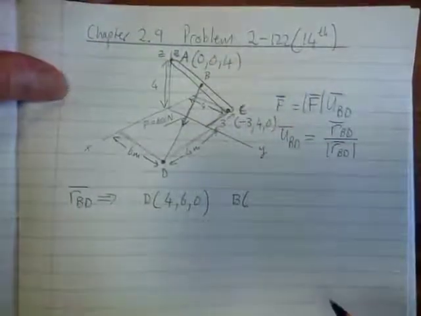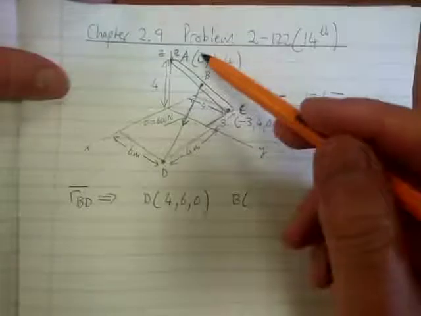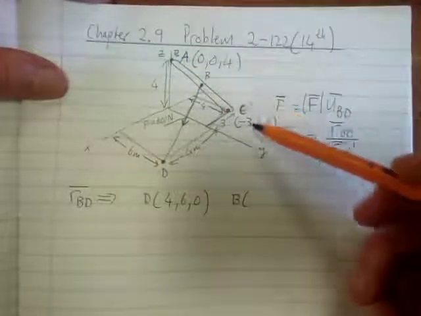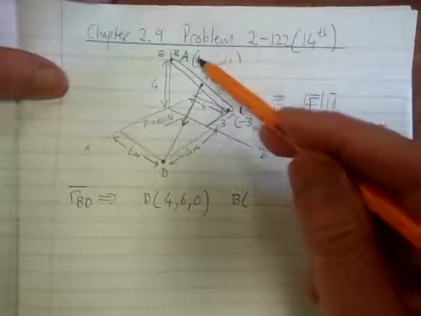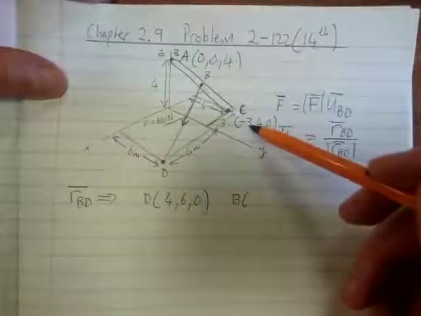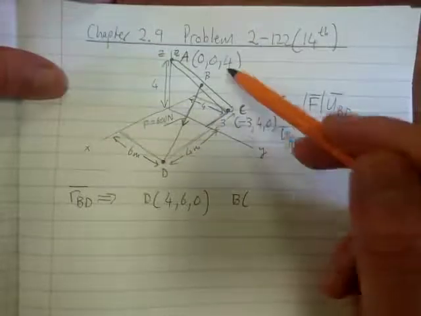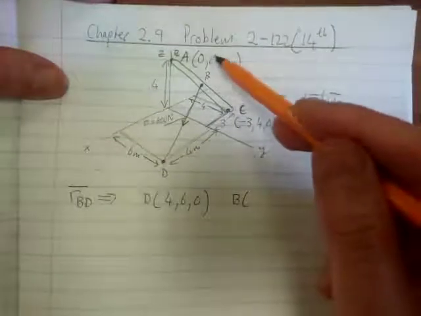Okay? So how far do I need to move to get from A to C? I need to move from x equals 0 to x equals minus 3. So I have to move minus 3 in the x. And in the y, I need to move from 0 to 4.